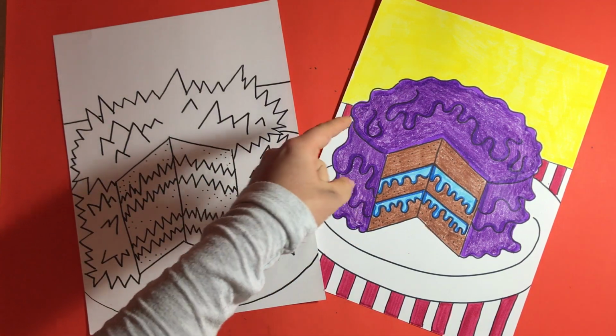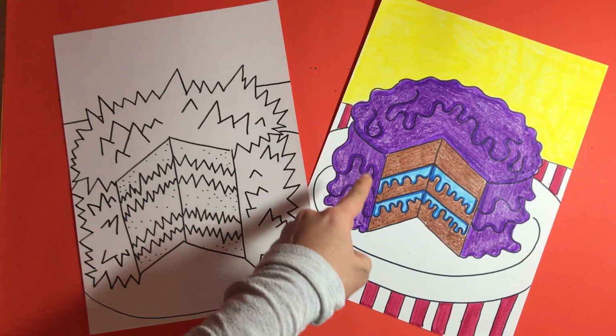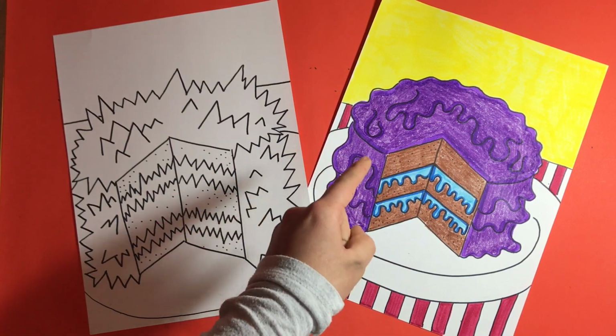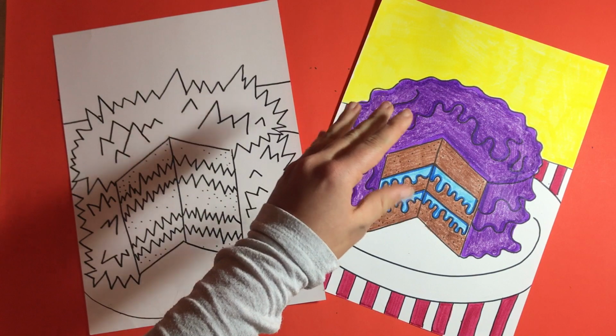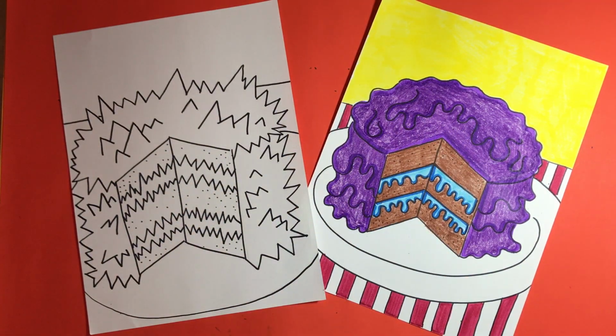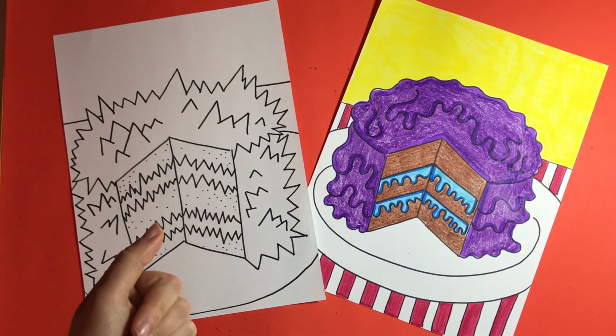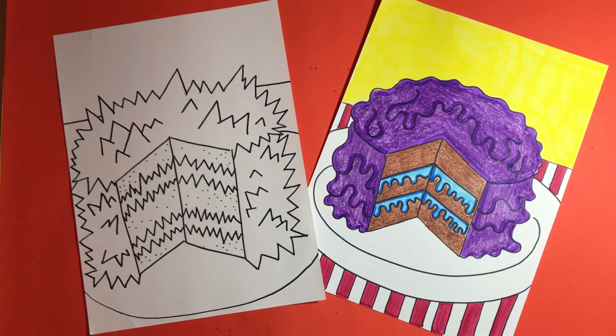If I reached out and touched this cake, it looks gooey or slimy because of these drips that I made. The texture of this cake would be gooey. So I could literally see how it would feel. That is how you are going to be designing your cakes as well. You need to think about if you're going to have a silly cake that might be a fluffy cake, or a cake that is dangerous and spiky like mine. Or maybe you want a normal cake that is smooth and you can just see the texture of the icing.